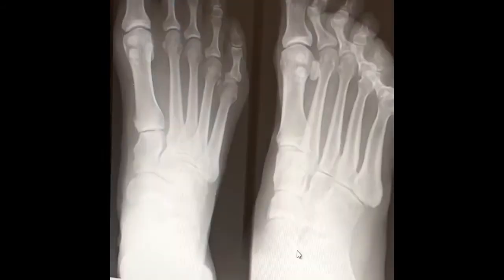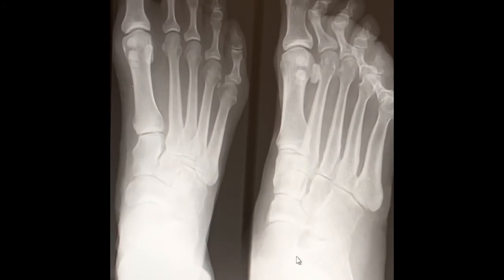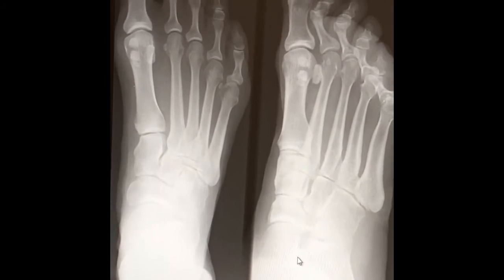This next case is a patient who had pain in the middle part of the foot, in the metatarsal cuneiform joint, or tarsal metatarsal joints as they're known.